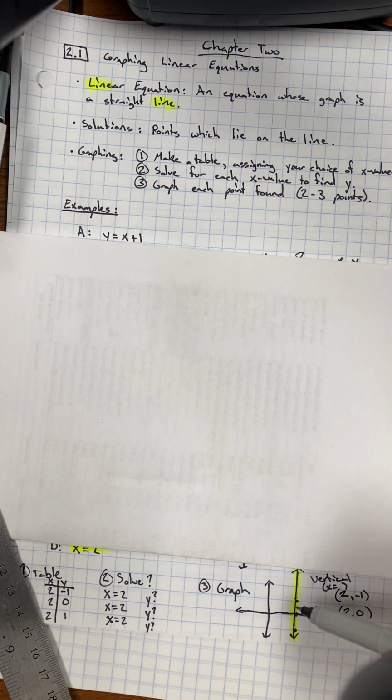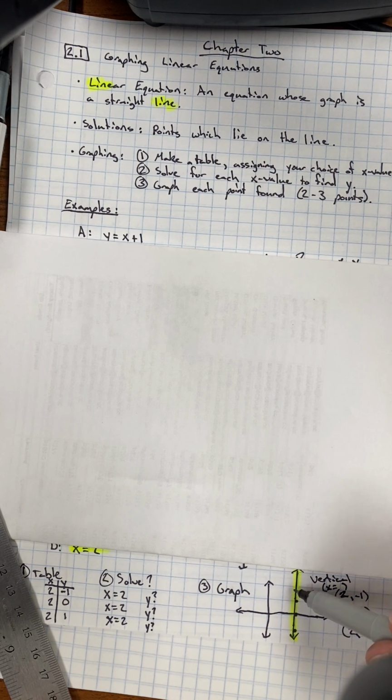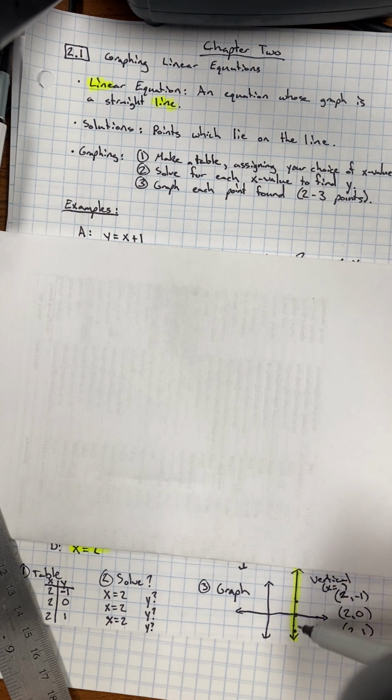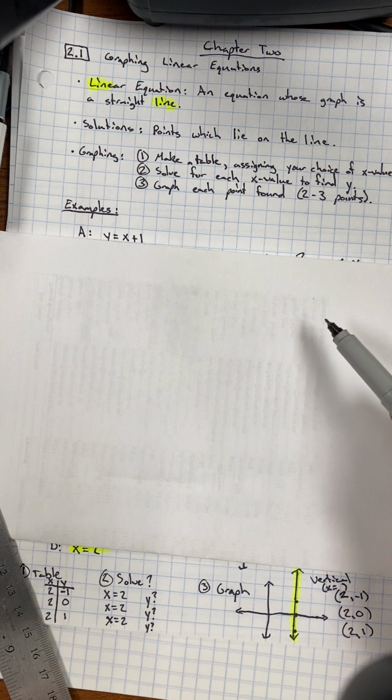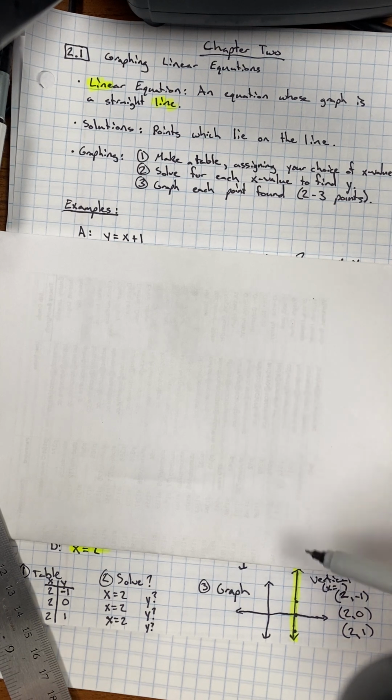So notice on this line, no matter where my solutions are, all of them, x is equal to 2, right? This is every possible answer. You can come all the way up over here, right? x is still going to be equal to 2, no matter how big y gets or no matter how small y gets, right? Okay.